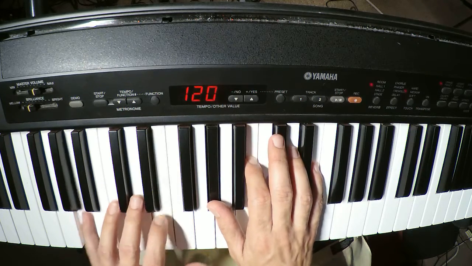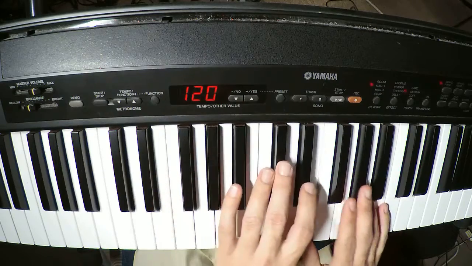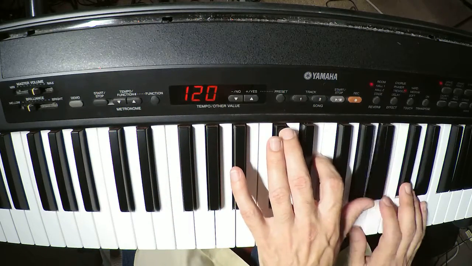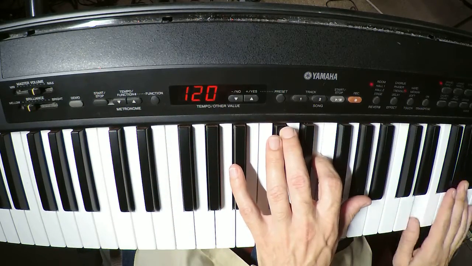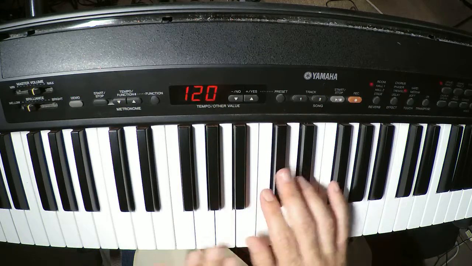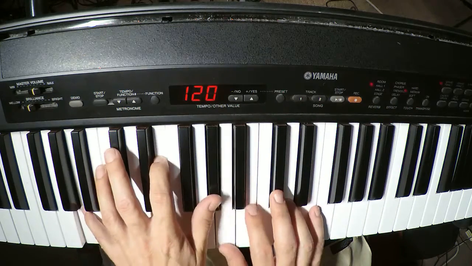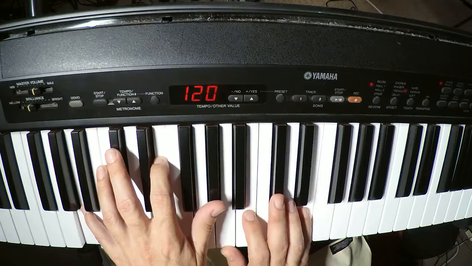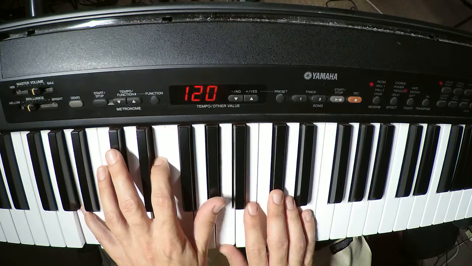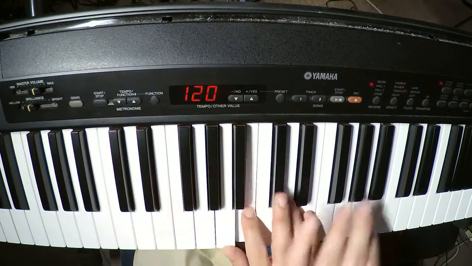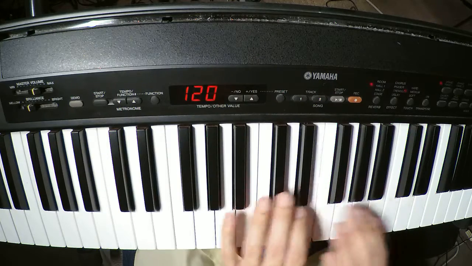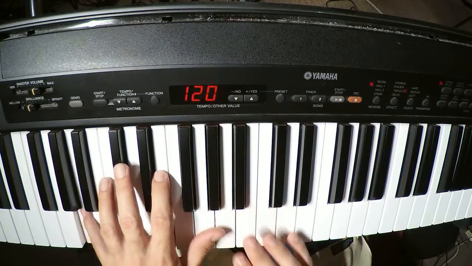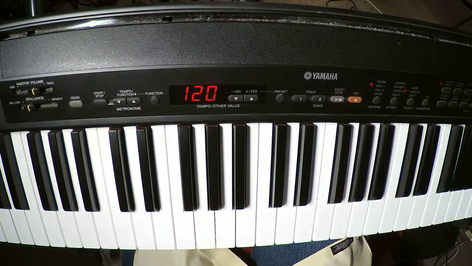So you can get creative with it. It basically opens up an entire world that works for all the keys.